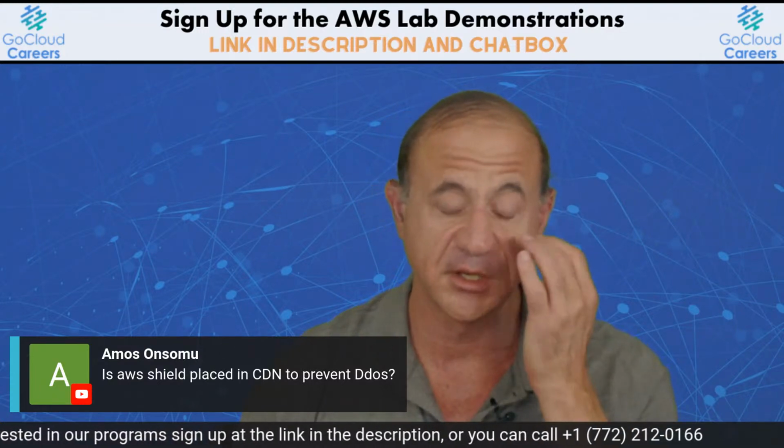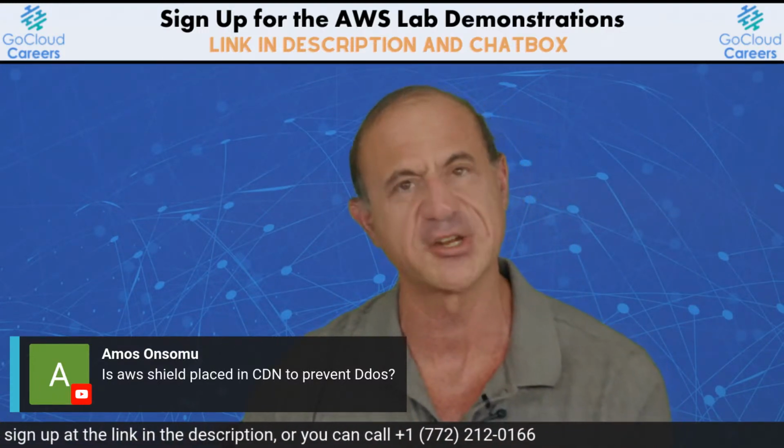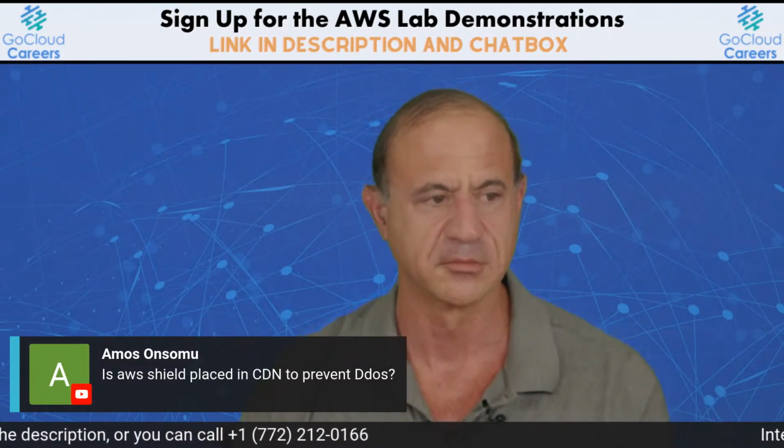Is Shield placed in a CDN? Shield is usually placed in a CDN, but it can also be placed on load balancers and other places as well.